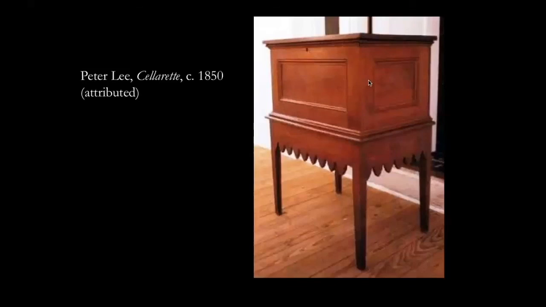And one of those artisans emerging from new scholarship is Peter Lee from Alabama, who was written about at the time as being a phenomenal woodworker. And scholars are really trying to piece together the work that he produced for the furniture company that he labored for.